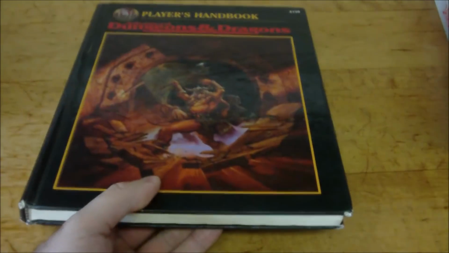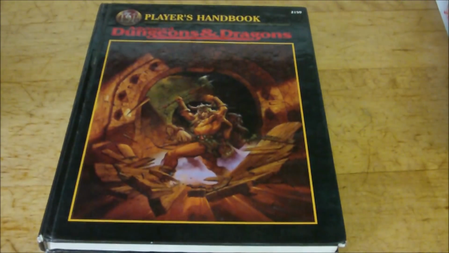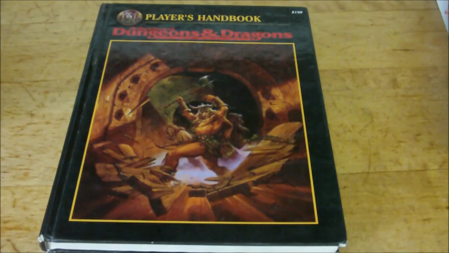Now, the very first D&D book I ever purchased was this particular copy of the 2nd edition black covered Player's Handbook.